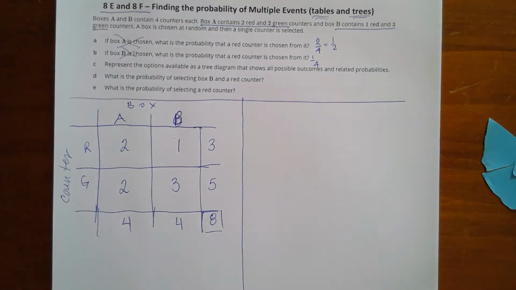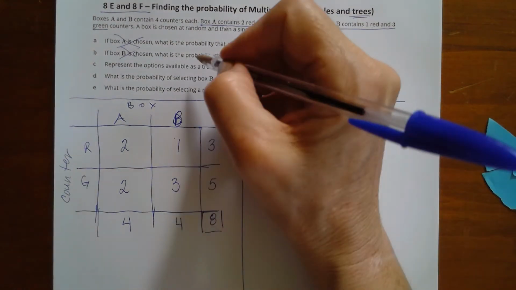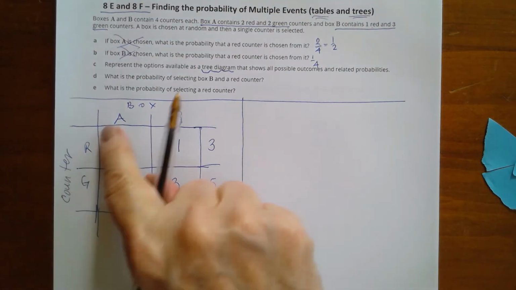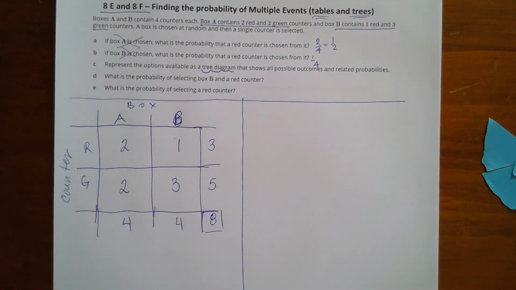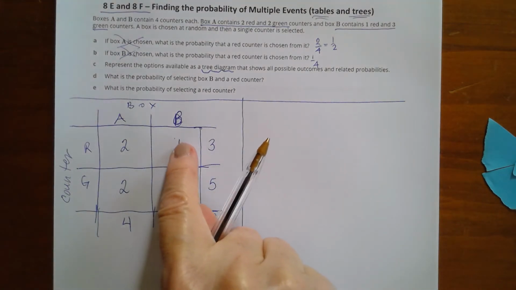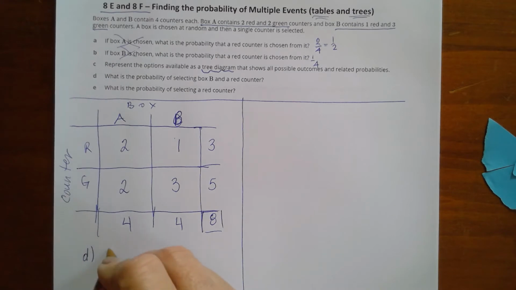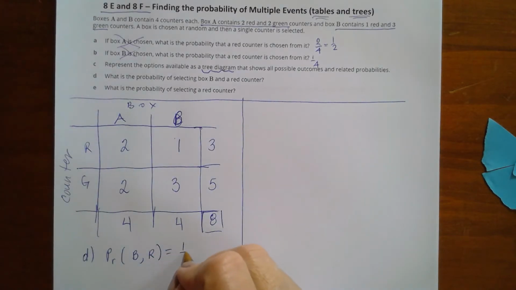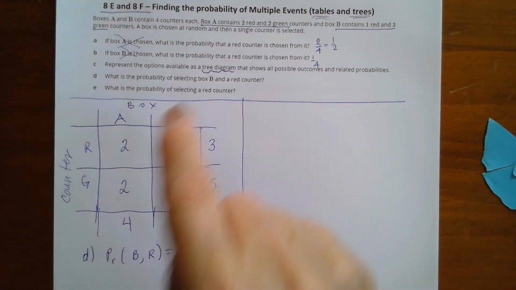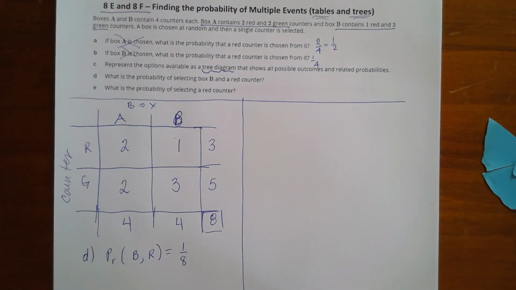Okay, here comes the harder part. The representation of options. This says tree diagram, and I'm going to do a tree diagram here, but we've already done a two-way table. That's what this is called, when 2 things are happening. And it talks about the probability of selecting box B and a red counter. Okay, box B and a red is right here. So for D, the probability of box B and a red counter is 1 out of 8. And then it says, what's the probability of selecting a red counter? Okay, well, just red is 3, so that's 3 out of 8. Okay, all the reds in A or in B, 3 out of 8.